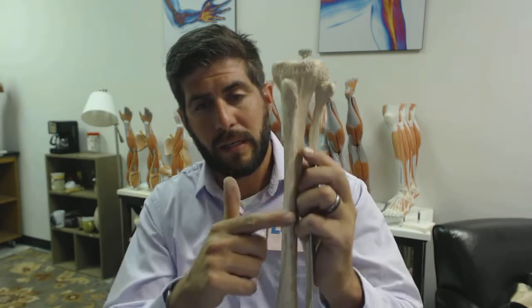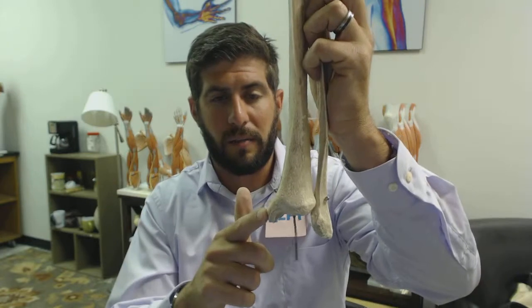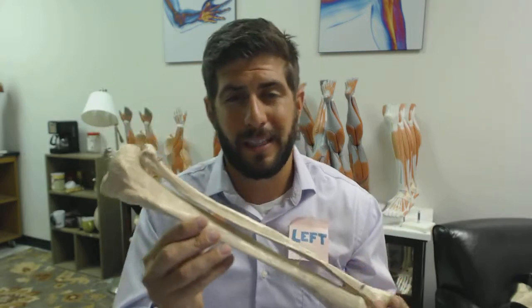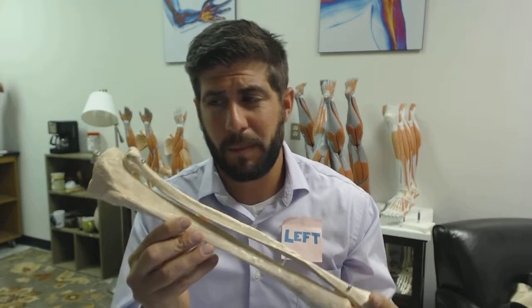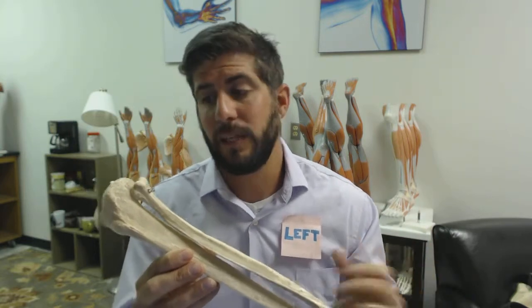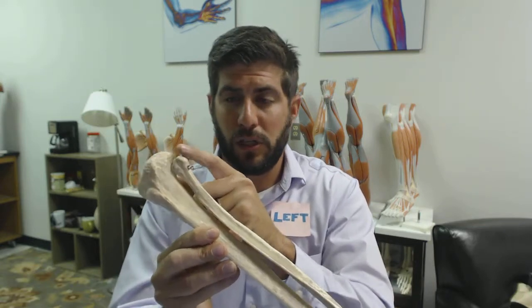All right, so we already talked about the anterior crest and the medial malleolus. On the fibula, we're not really going to worry too much right now about figuring out left or right fibulas. It takes a little bit of hands-on experience to get an idea of how these bones connect to each other. These are the two structures you need to be aware of.